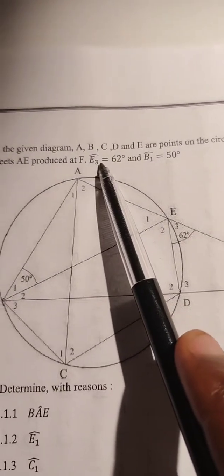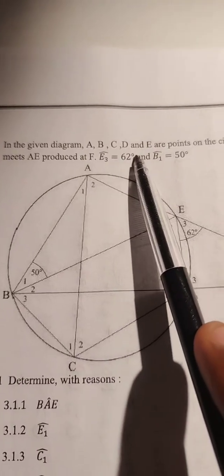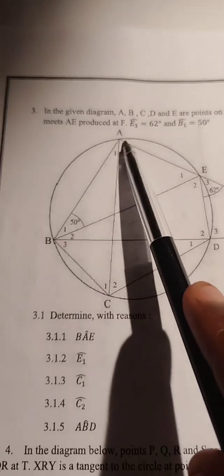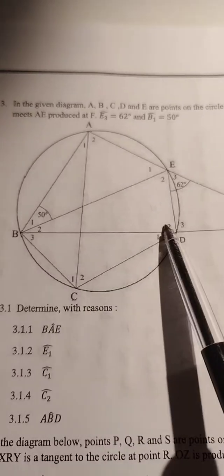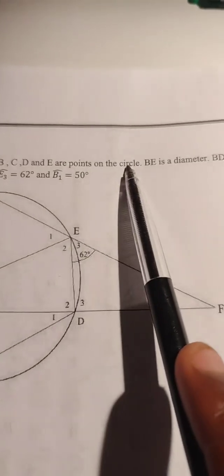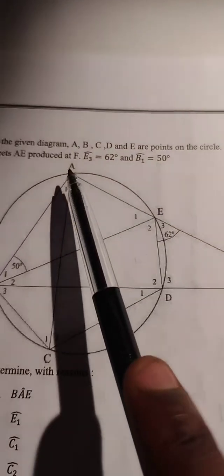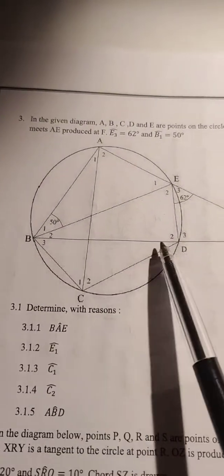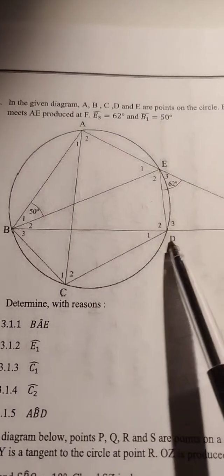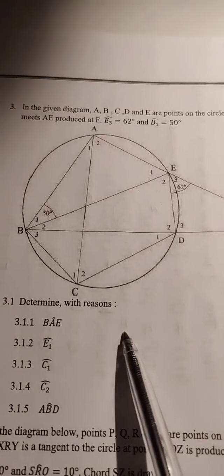So in the given diagram, let's look at this. A, B, C, D, and E are points on the circle. They are all points on the circumference of the circle.